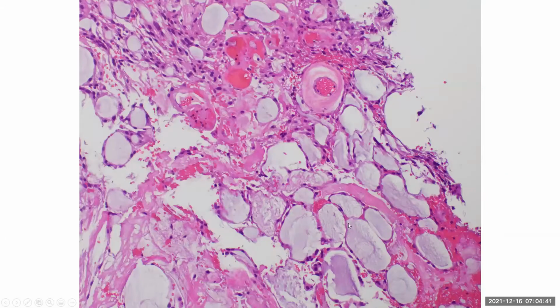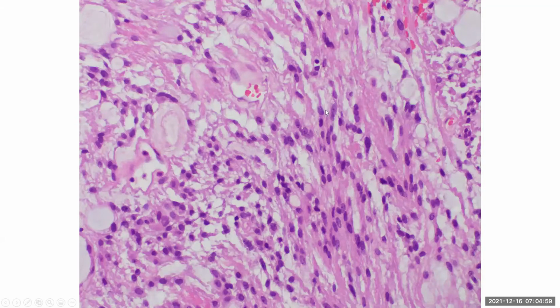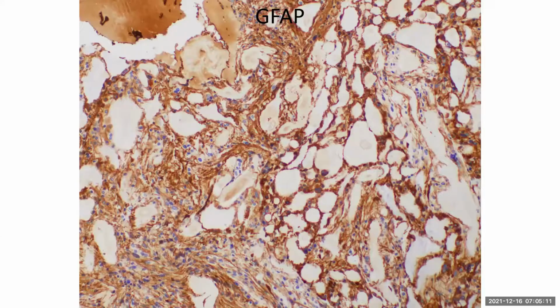Higher magnification. So if you're going to get a question about this entity when you take your board, this would be it. So myxoid areas, tons of them, and then papillary structures. Most of them in this particular case are in cross section. Higher magnification, the tumor cells have very minimal atypia and pleomorphism, but high-grade features such as necrosis, vascular proliferation, and mitosis are absent. By immunostain, this is indeed a glioma because it is positive for GFAP.